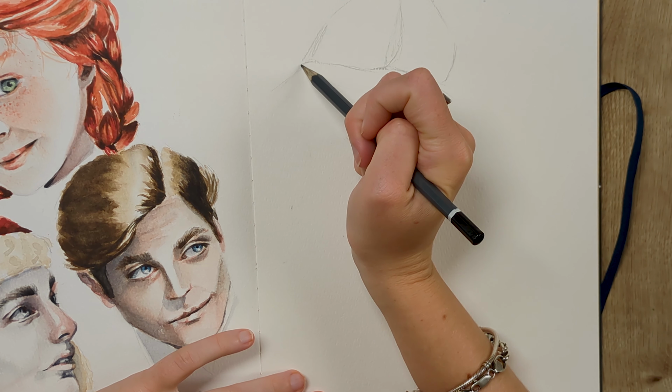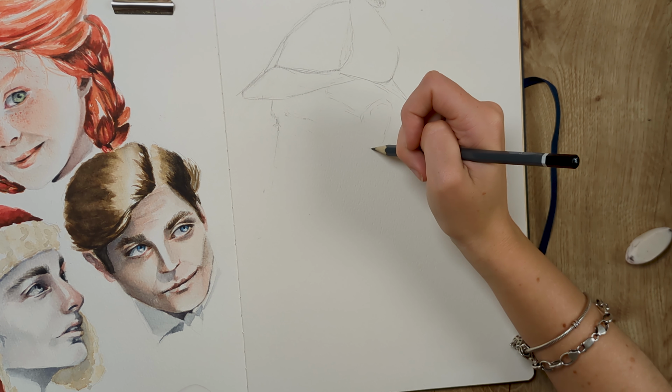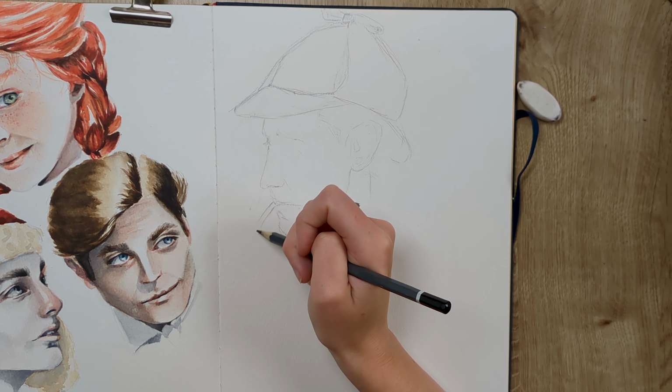For our next character, we have the descriptions made by his best friend. In height, he was rather over 6 feet, and so excessively lean that he seemed to be considerably taller.